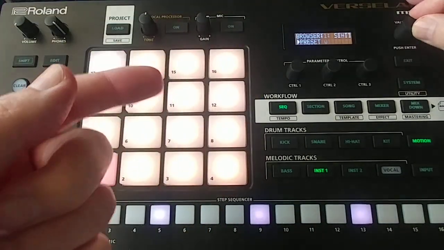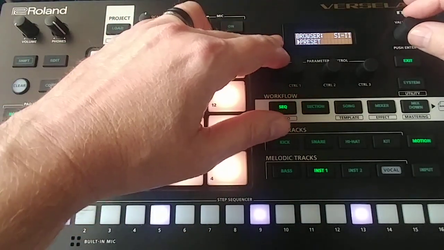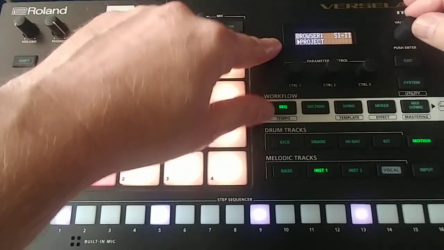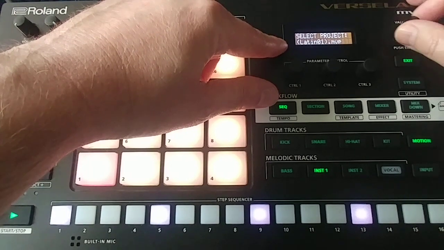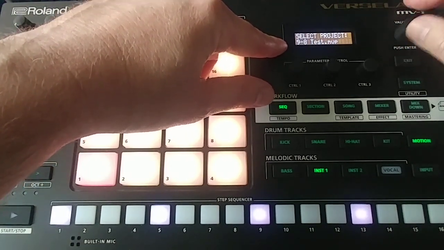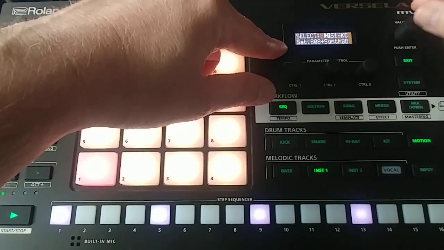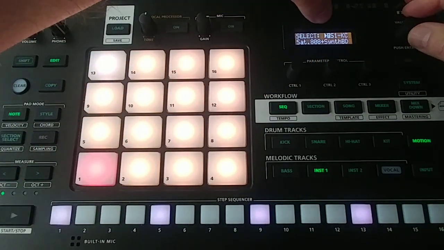If you hit the value knob again, you'll go into this same browser. If you scroll down one from preset, you go to project. If you have a project on your Verselab, even the ones that come with it, you can go to that project, and then you can hit the value knob. Like these are some projects I've made, right? Hit the value knob, and then it asks you where you want to load this from.